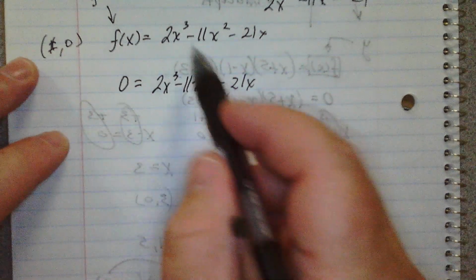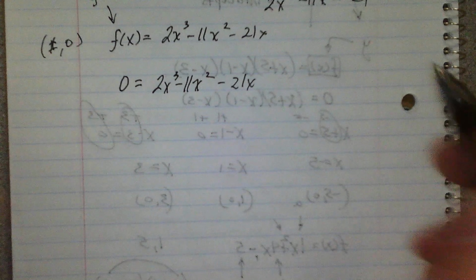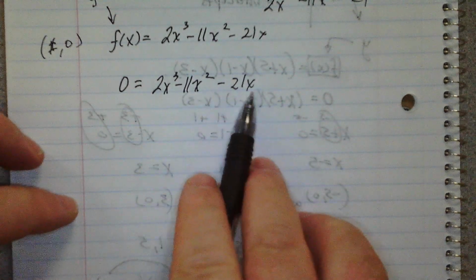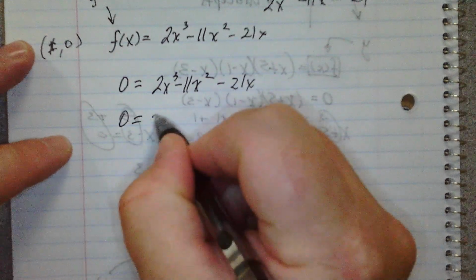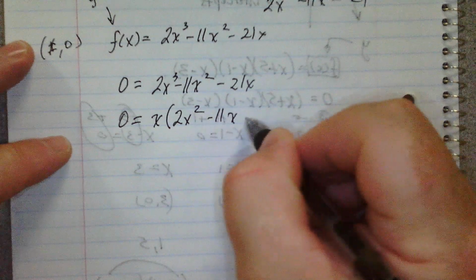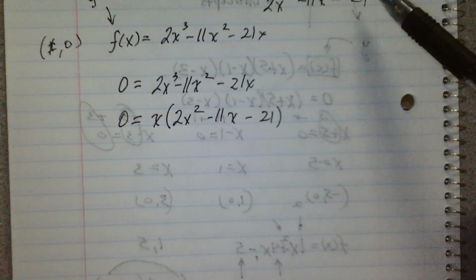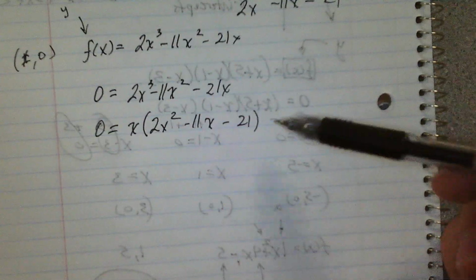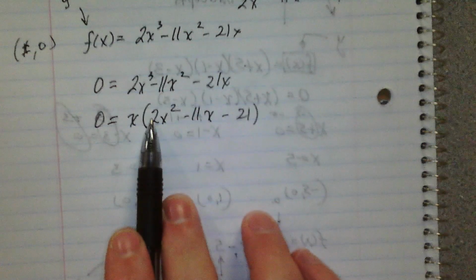Anyway, so we set it equal to 0. Now we're going to factor it. Now there's two steps to factoring this one. Do you see how each term has a common factor of x, x cubed, x squared, and x? We can take an x out. And then we've got 2x squared minus 11x minus 21. You see? Now we already know the factors of this because we just did it right here. But let's say we didn't, right? This is where it gets tricky because you see a is not 1. A is not 1.